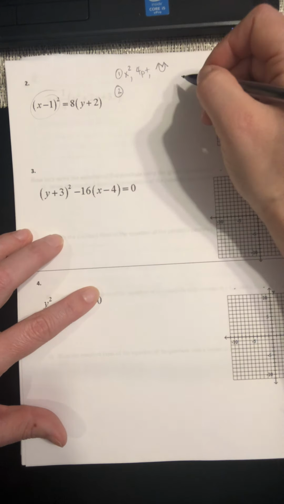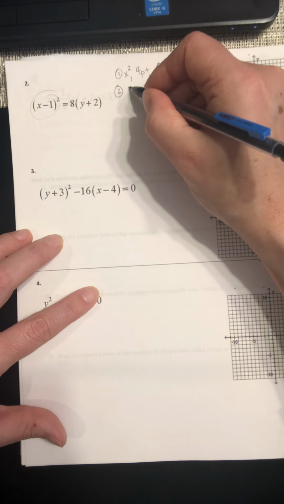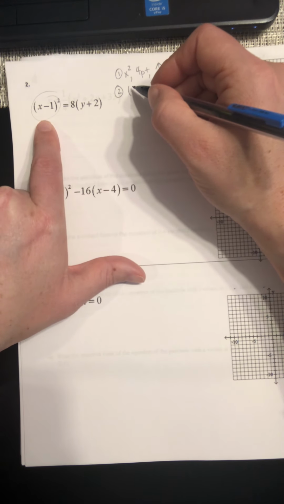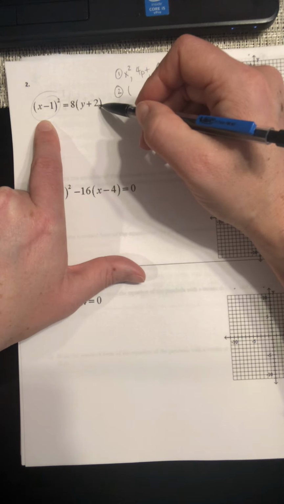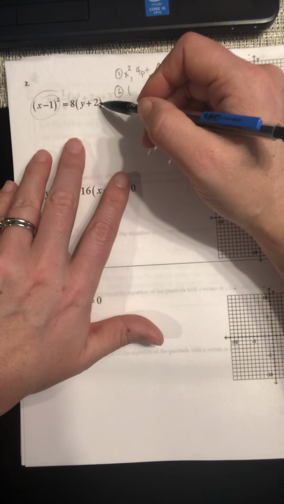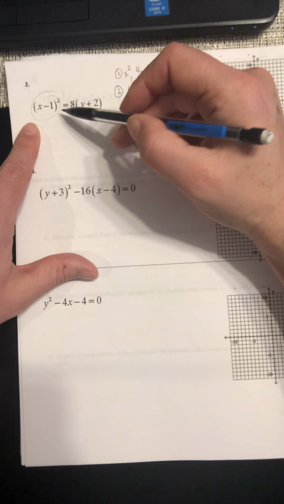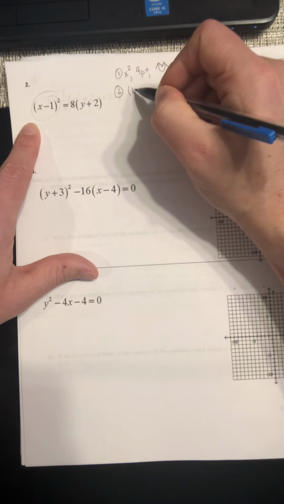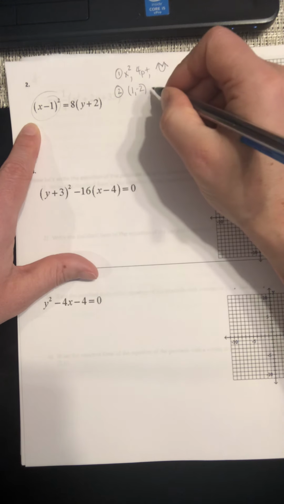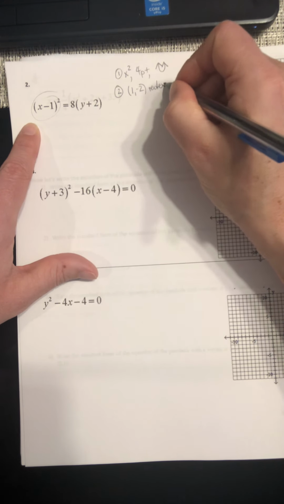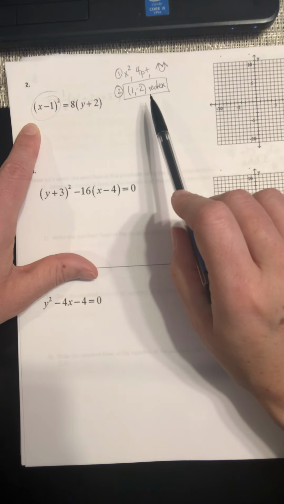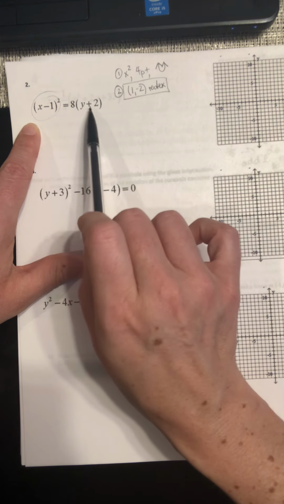The second thing I want is my vertex. If I see any pluses or minuses, that's my vertex. If it's without any pluses or minuses in the parentheses, then you just have a 0, 0 vertex, which you will have on your homework. So this guy, my vertex will be 1, -2, always opposite signs. That's one thing your textbook will look for.